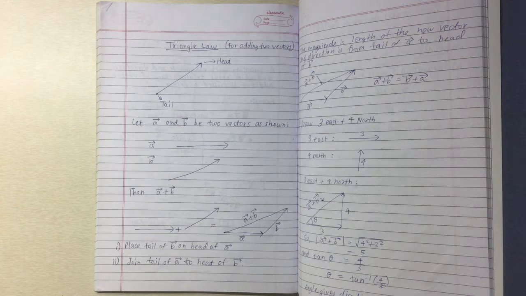Hello everyone. Now I'm going to be talking about the triangle law of vectors. It is used for adding two vectors, and hence it is also sometimes known as the triangle law of vector addition.